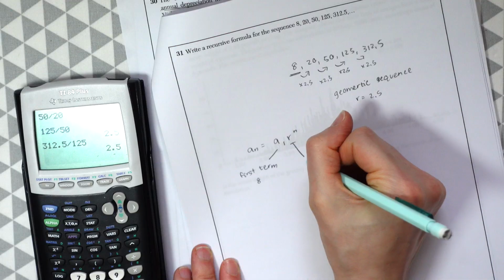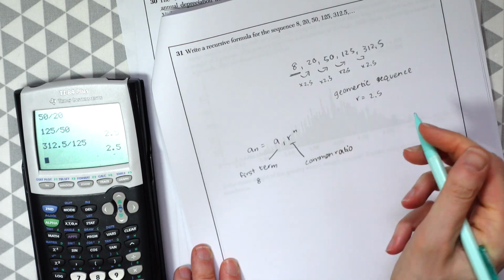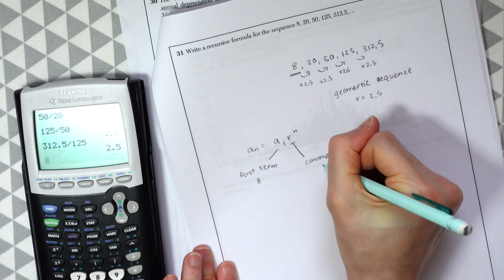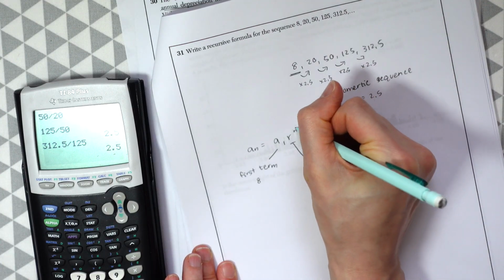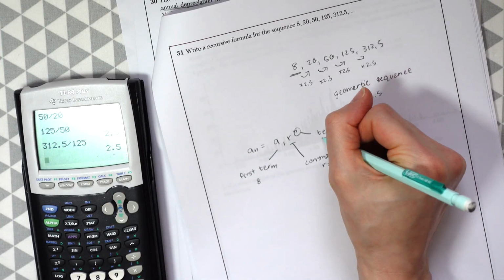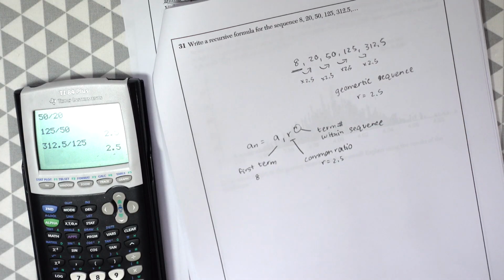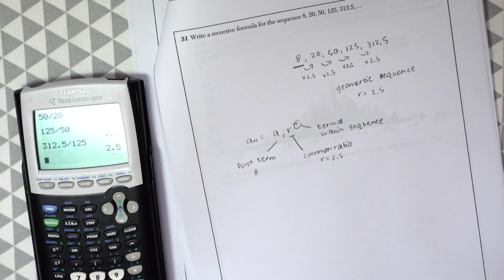r, the common ratio, that number we're multiplying times each number, we already stated is equal to 2.5. And n is just the term number within the sequence. So if we're going to write a recursive formula, there's a special notation where we need to write this.